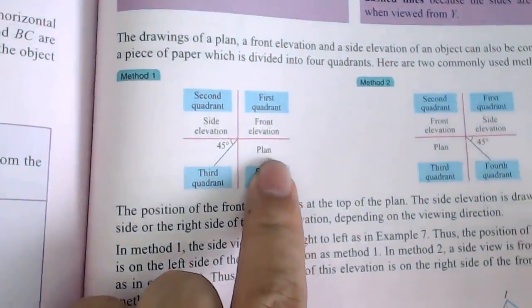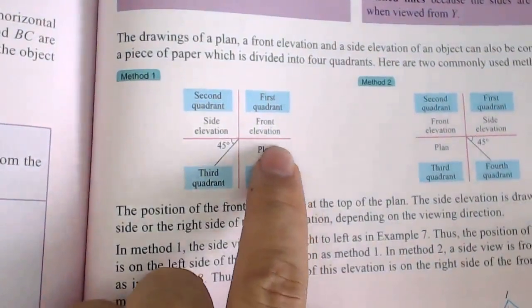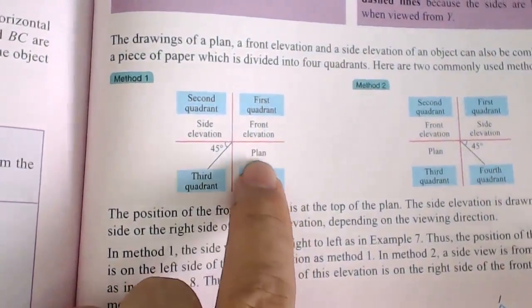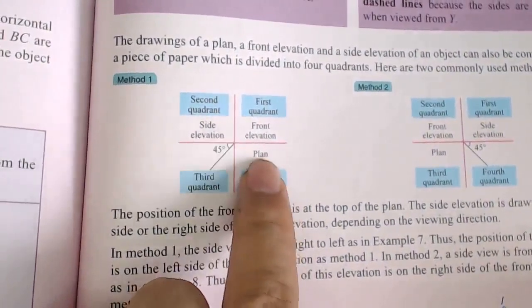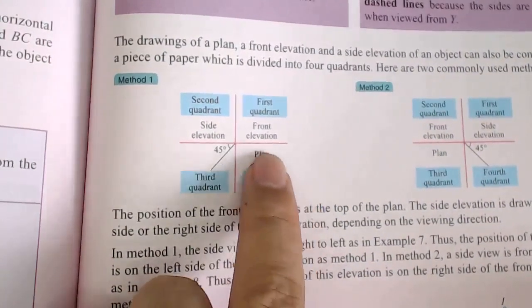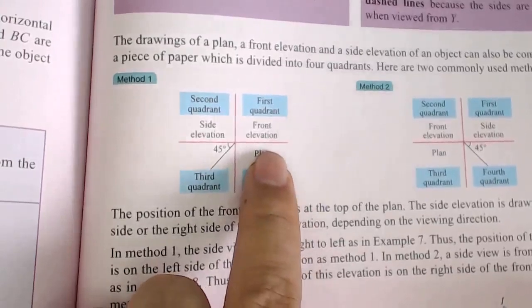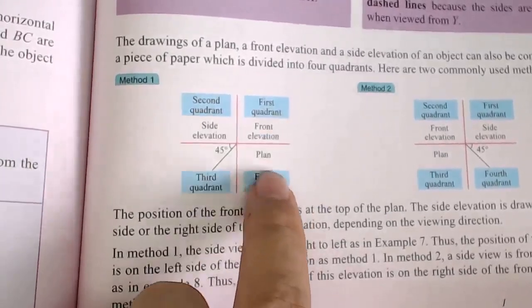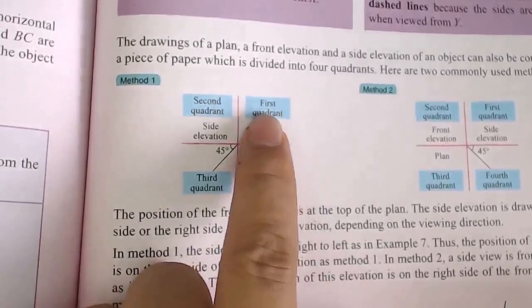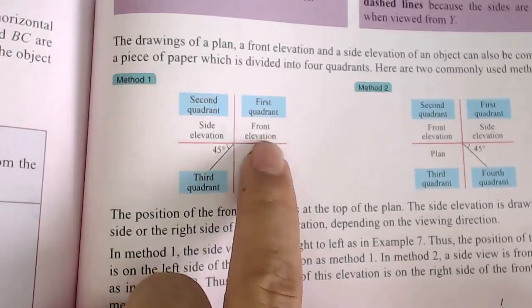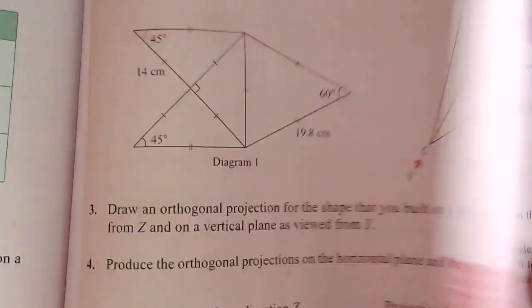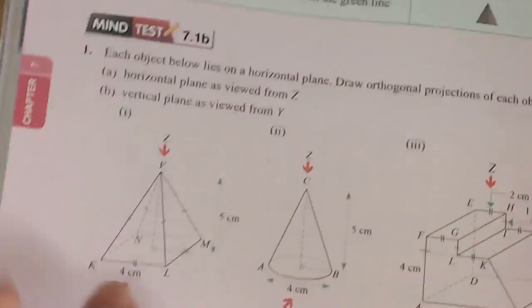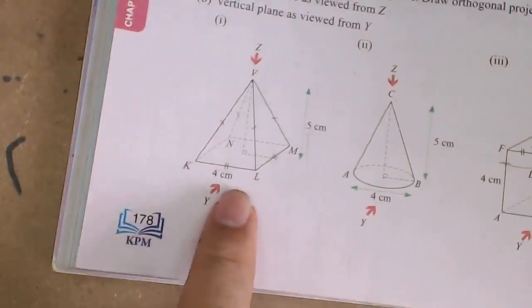Okay, and what it's going to look like if we look downward is this, will be seen here. And up on the plan, upside of the plan is front elevation. Front is referred to Y. So here it is Y.